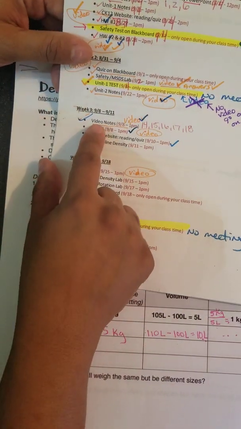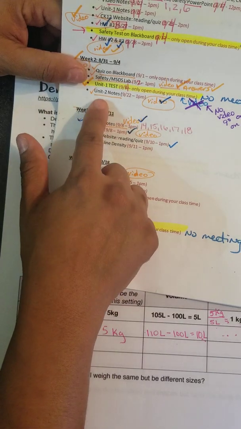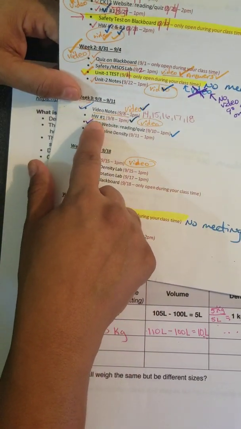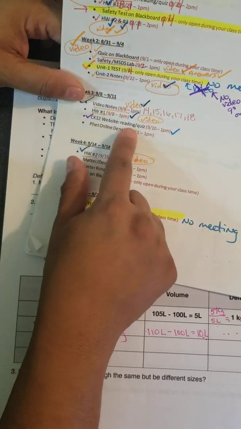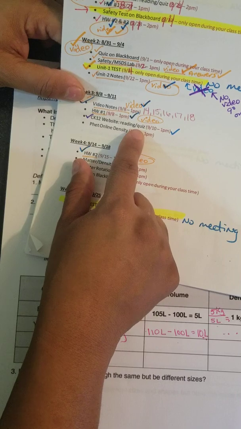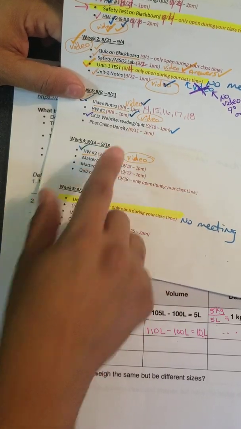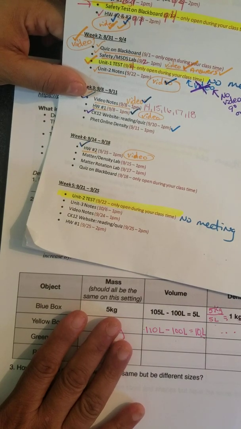So we're on week 3, video notes. Hopefully you have those done. The unit notes, hopefully now you have those done. Homework number 1 has already been on there since last week. CK12 website has already been on there. Hopefully you have started that at least. And then we have now our lab. Okay, so those are the things that need to go on there.